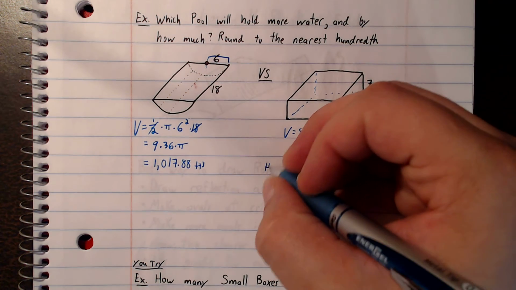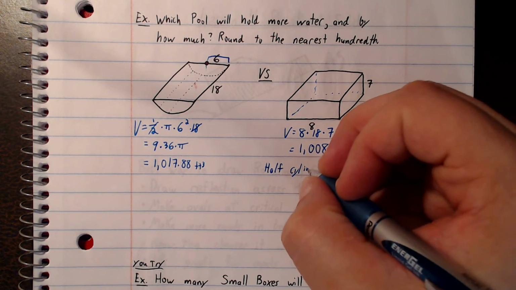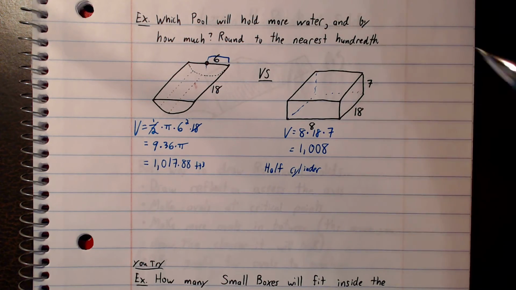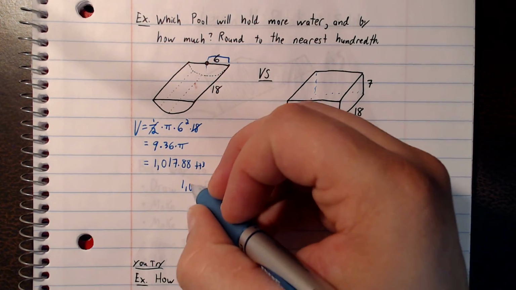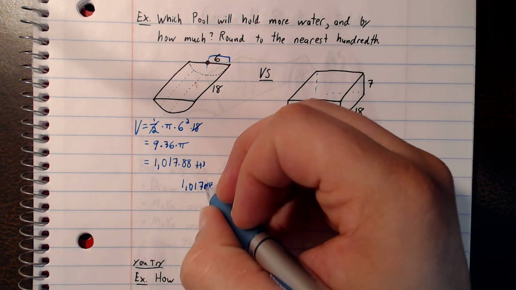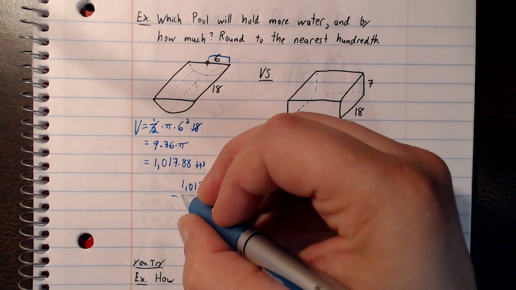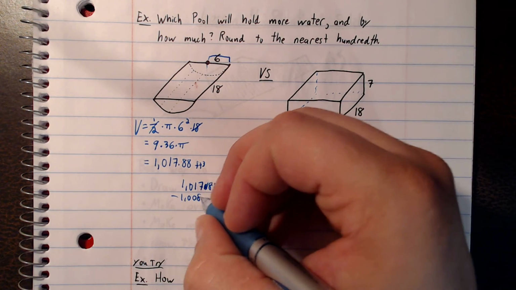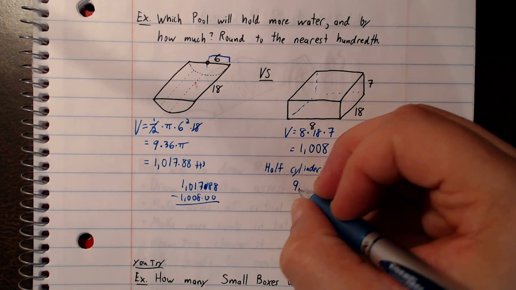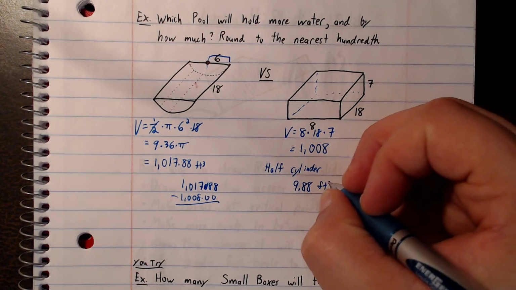We'll say the half cylinder. Now the other thing is by how much? Well, 1017.88 minus 1008.00. That would be 9.88 cubic feet.